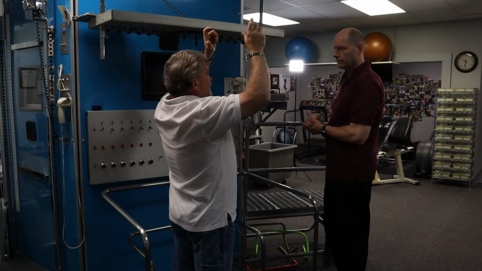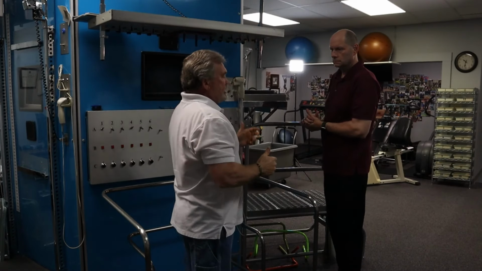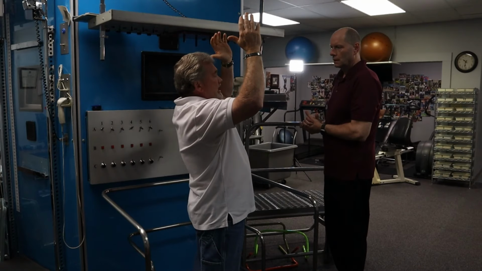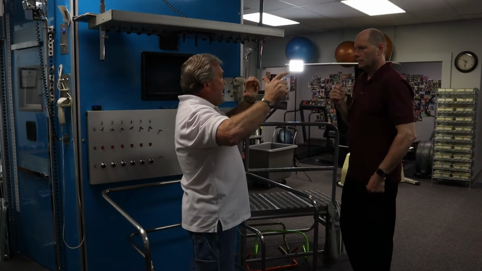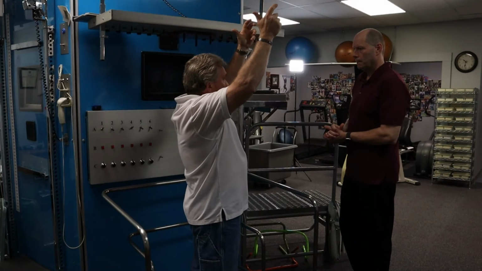So it keeps them busy. It's not saying, okay, now raise your hands and tell me when you can't hold them up there anymore. Got it. We give them an actual work task to do in an overhead position.